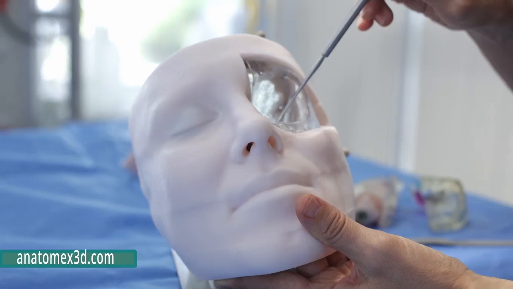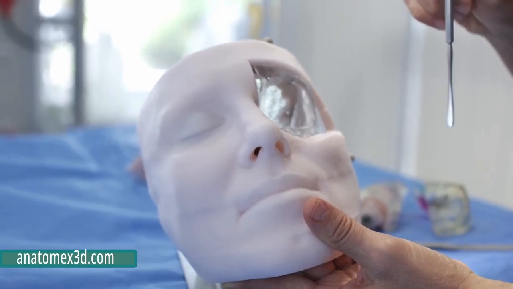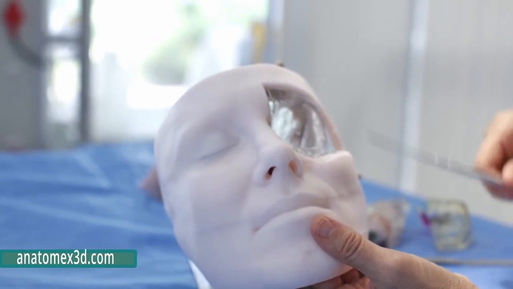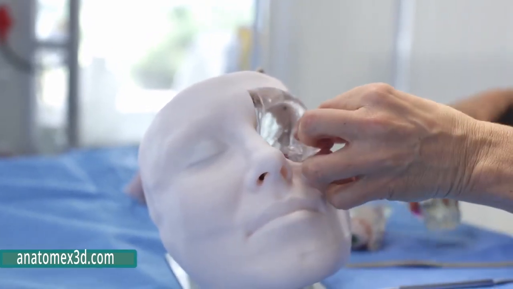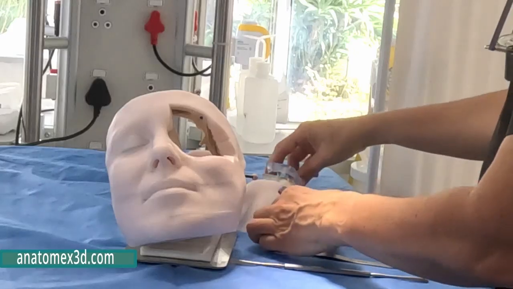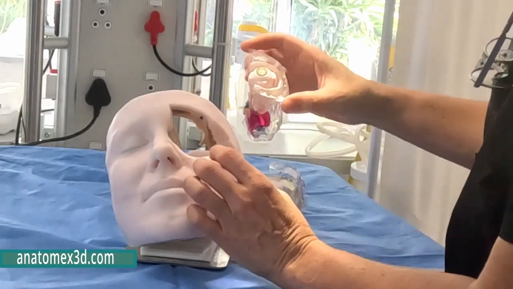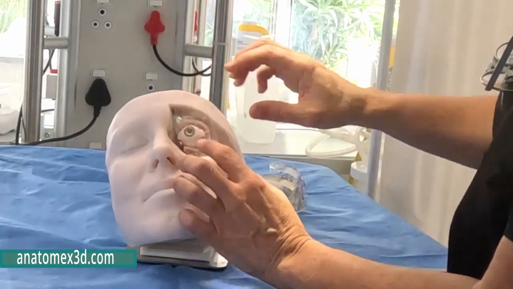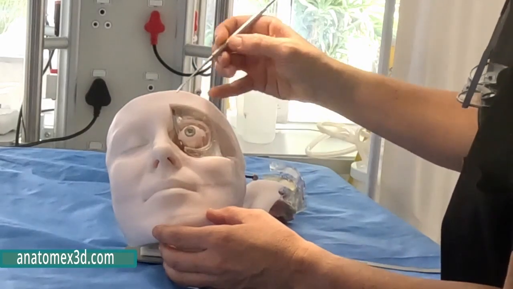And you can explain to people how you would repair that defect now by plating it or putting a little bit of cartilage in there. So the next model up becomes a little bit more complex with more detail, and here you can see we have the eye simulated with all the different muscles.